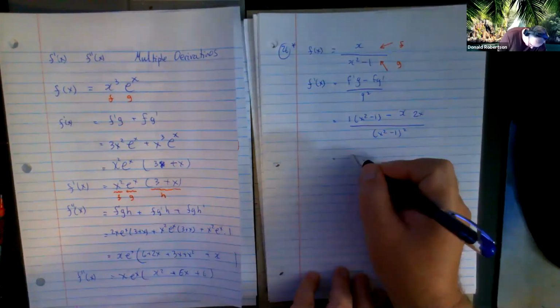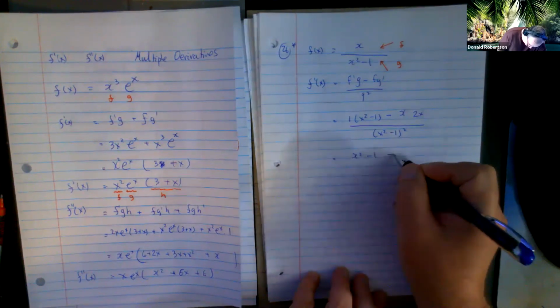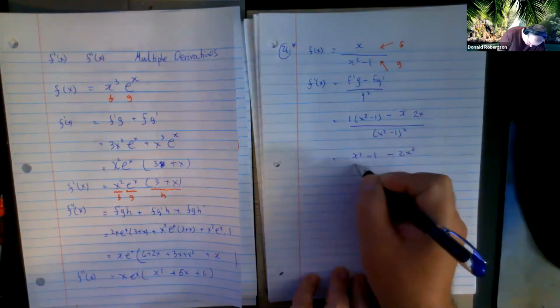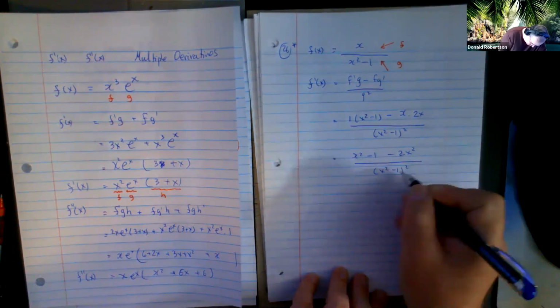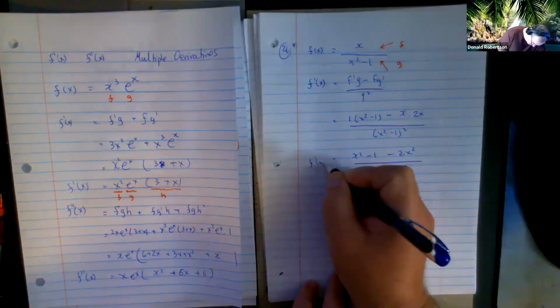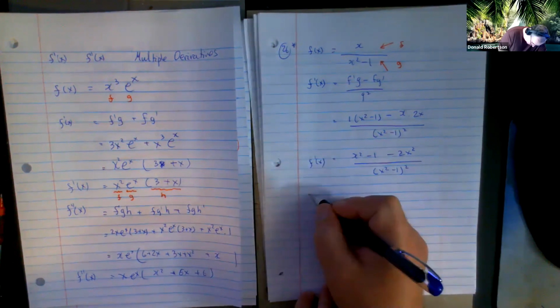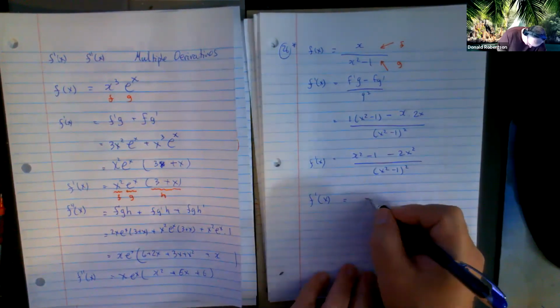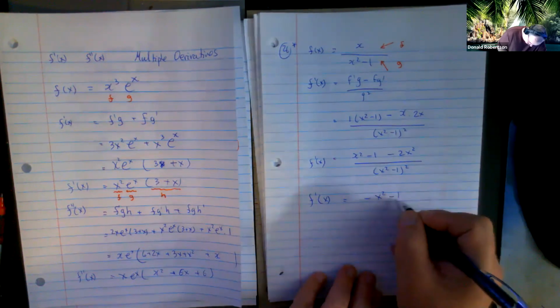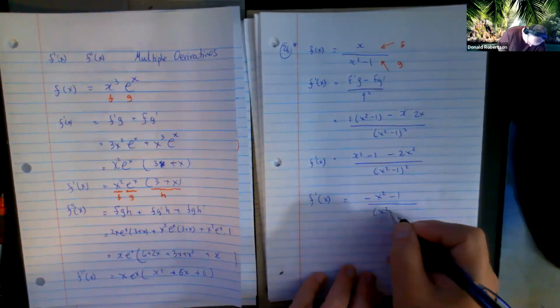What do we have? An x squared, take away 1, take away 2x squared, all over x squared minus 1 squared. And collect like terms. Yeah, yikes. Ugly. Oh, that's an ugly looking fraction.